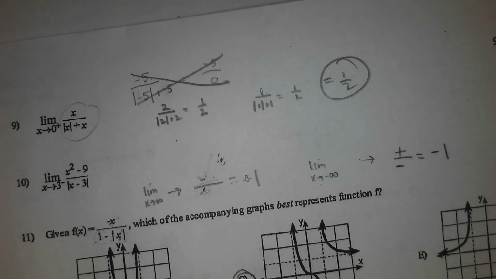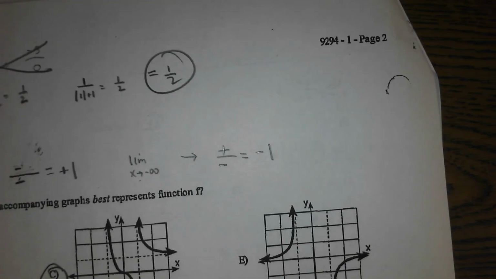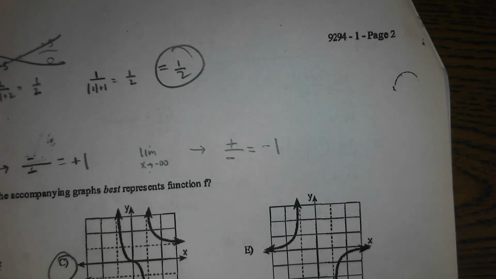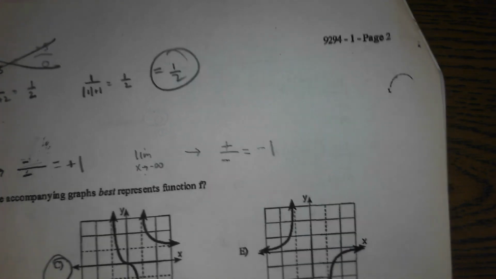So your homework is, why don't you just finish the packet? Do the evens, plus 13 and 15. So it's a shorter packet than last night, but I think it's a little more challenging, so I think that's appropriate. Just finish the packet.